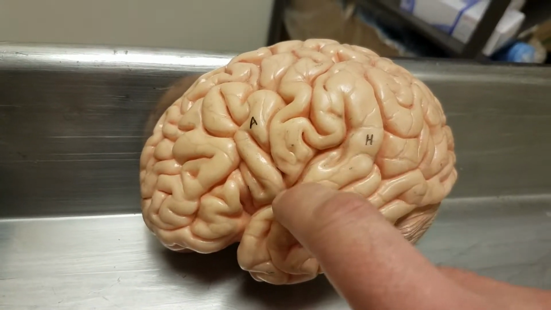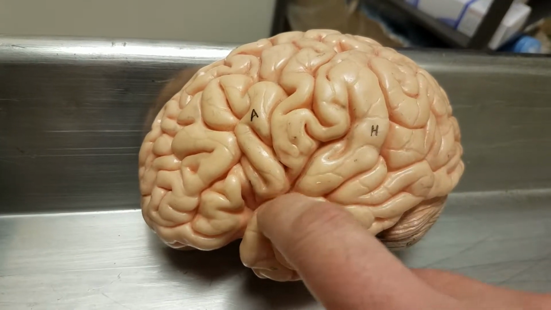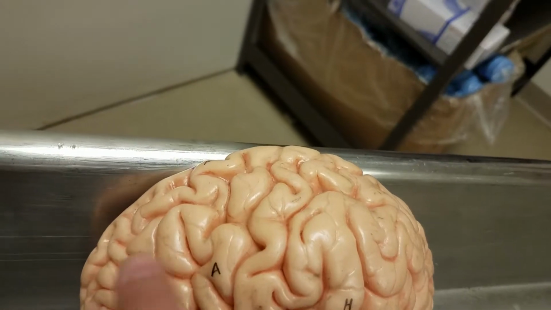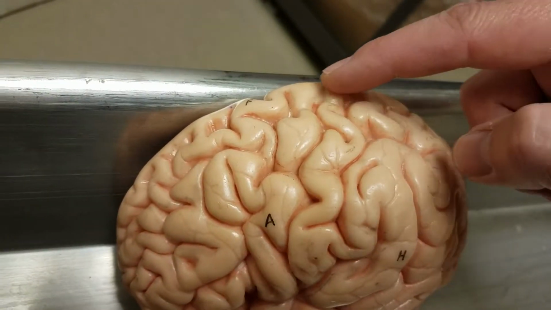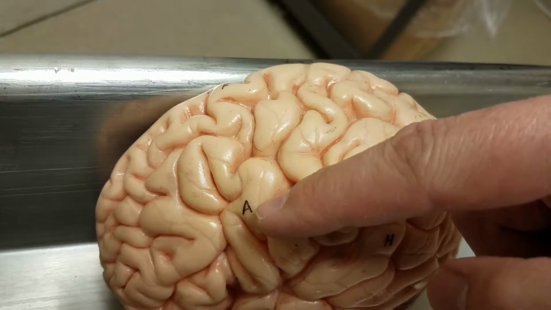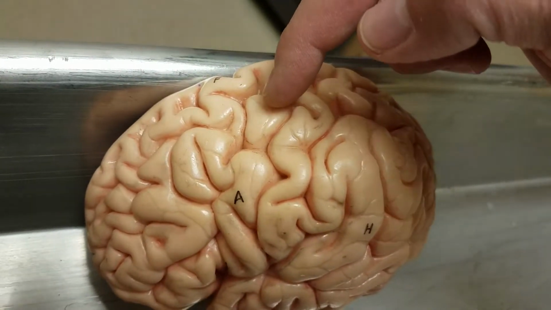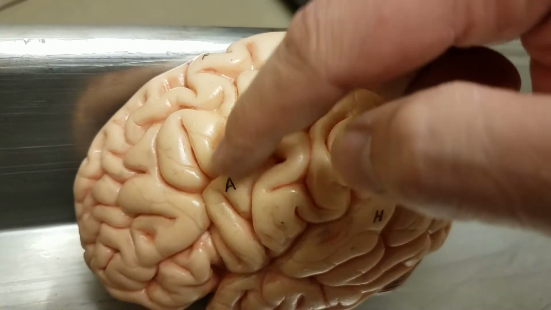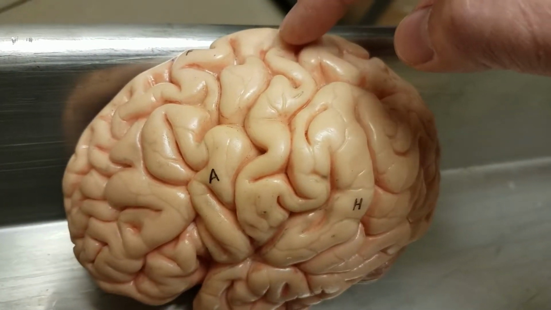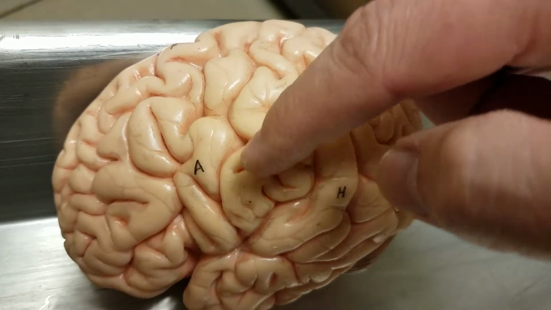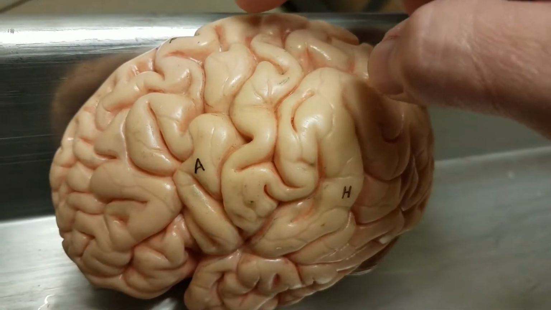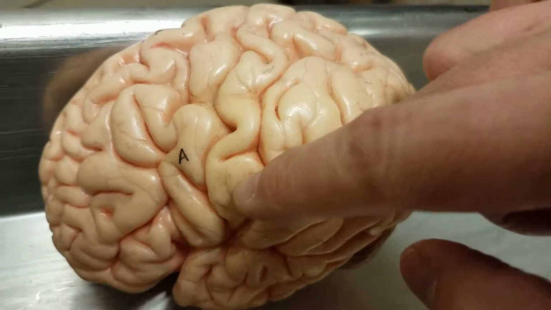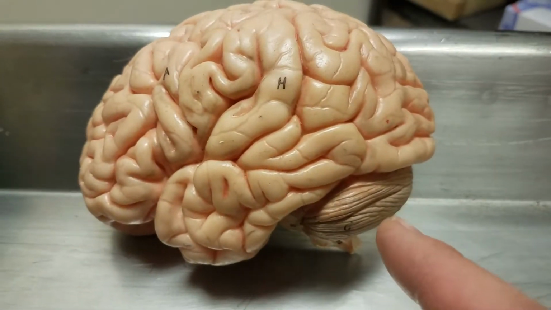Now the insula is in here on this lateral fissure, but we can't see it. The frontal lobe is separated from the parietal lobe by this large crevice right here, known as the central sulcus. This right here is going to be your motor cortex, the somatic motor cortex. Behind that is the somatosensory cortex. We call this the precentral gyrus, and this the postcentral gyrus. Here we can see the cerebellum.